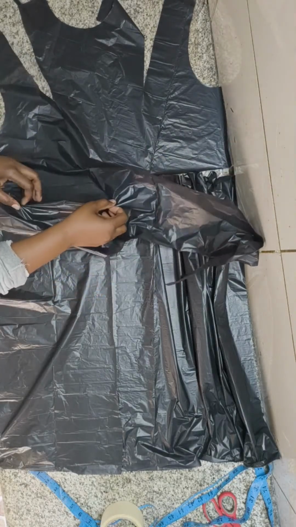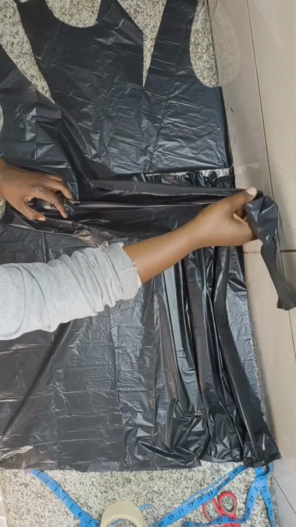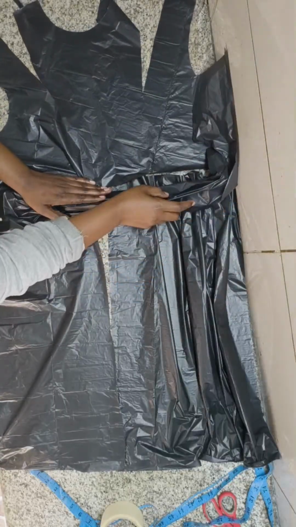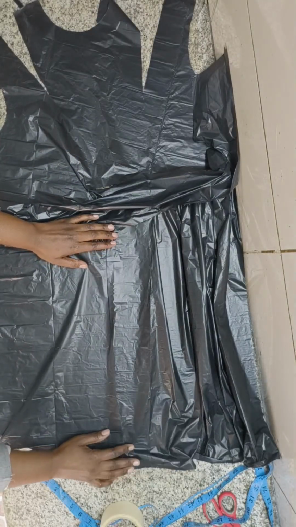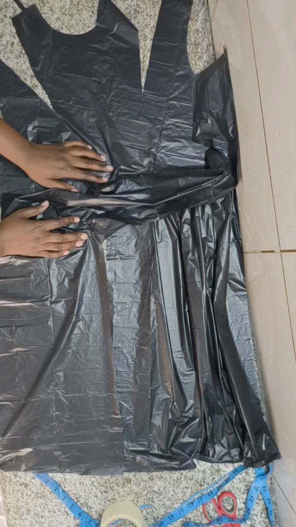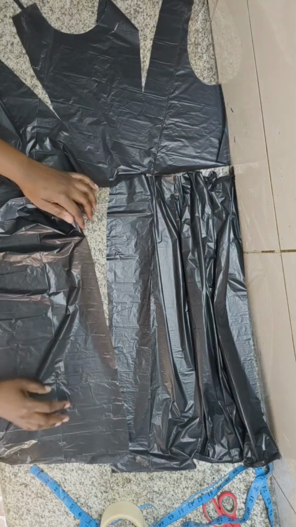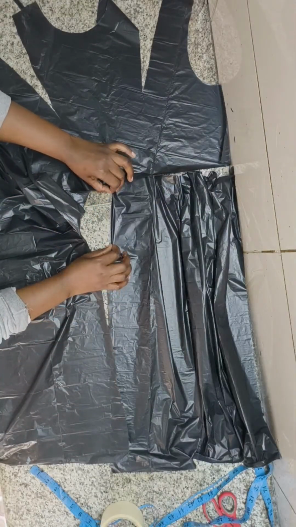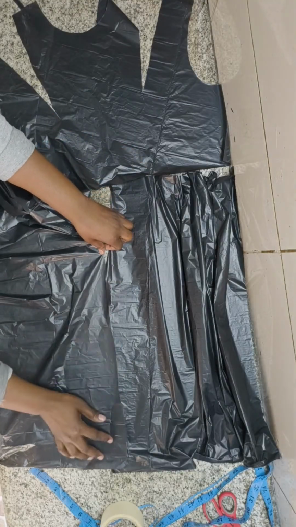So there is pleats here. This part is pleated. So before you do anything, you finish this part, at least the upper part, and you join the down part.